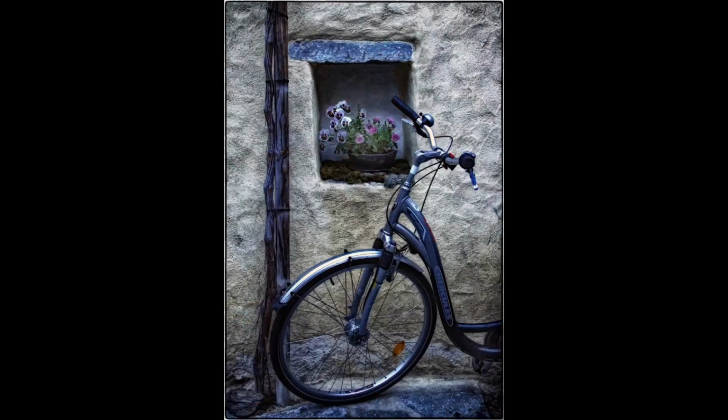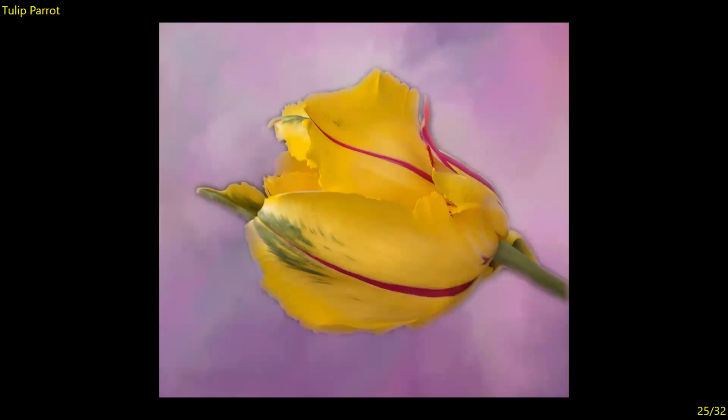Would I or would I not include a little bit more of the head of the gears? Again, these are all things that are just not in the scoring, food for thought. 7. Tulip parrot.